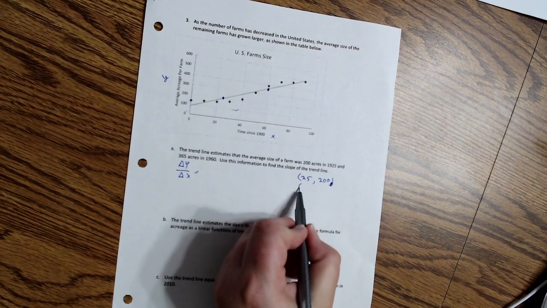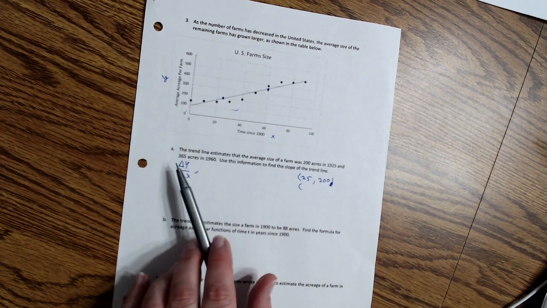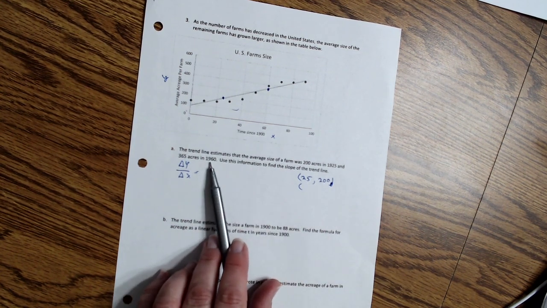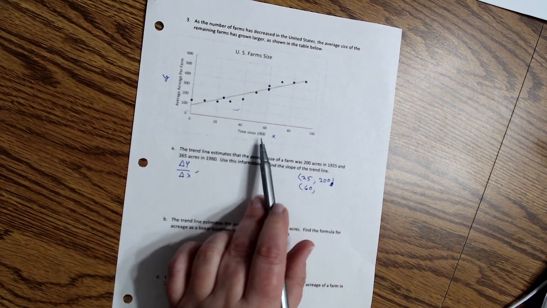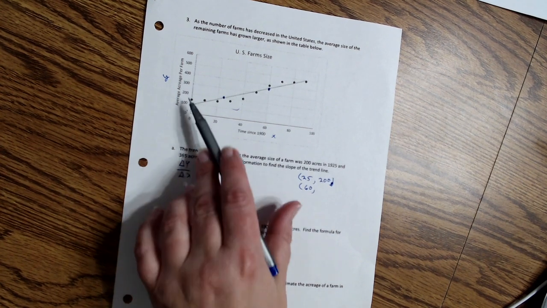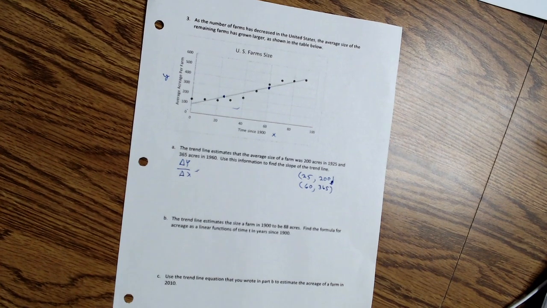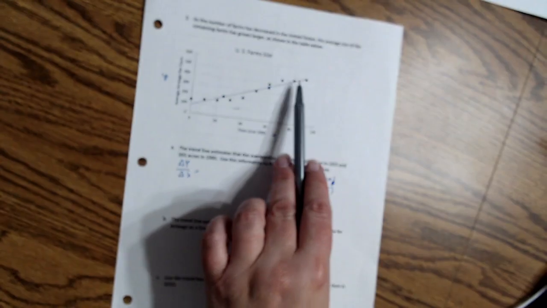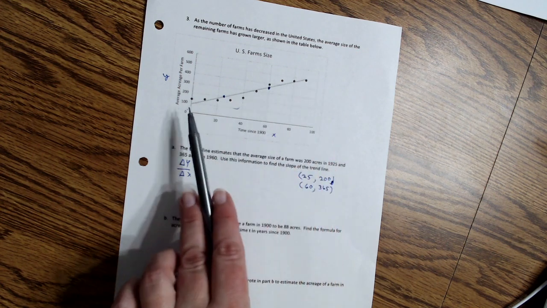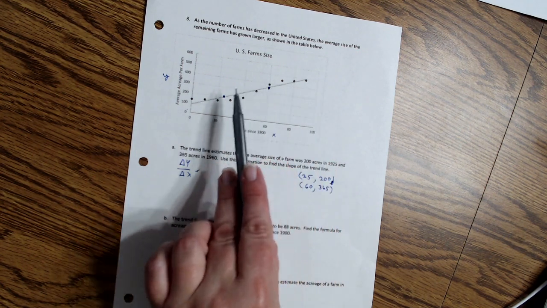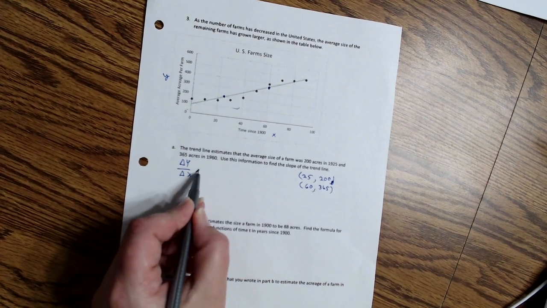Okay, let's try this for the next one. Now let's make sure we get x first. X was 1960, so I'm only going to use 60 because that's time since 1900, and then my acreage was 365. Notice that the data points help me do the line of best fit, but when I actually calculate the slope, I need to use points off of that line.